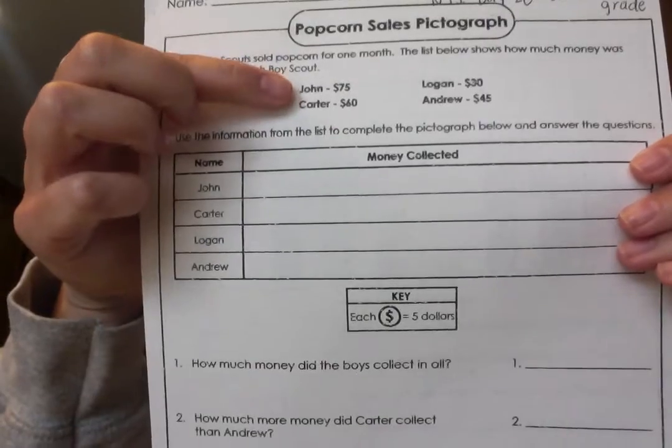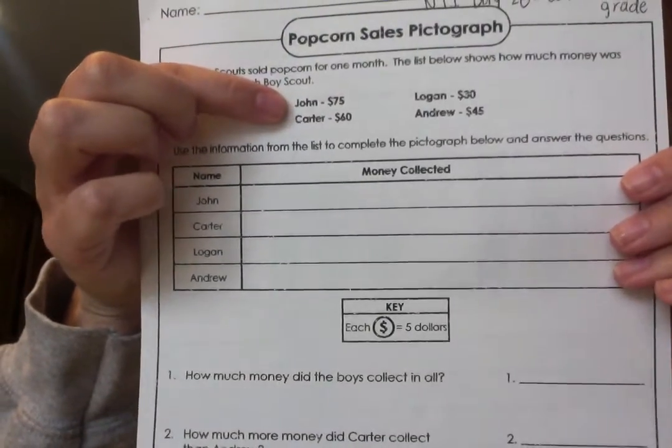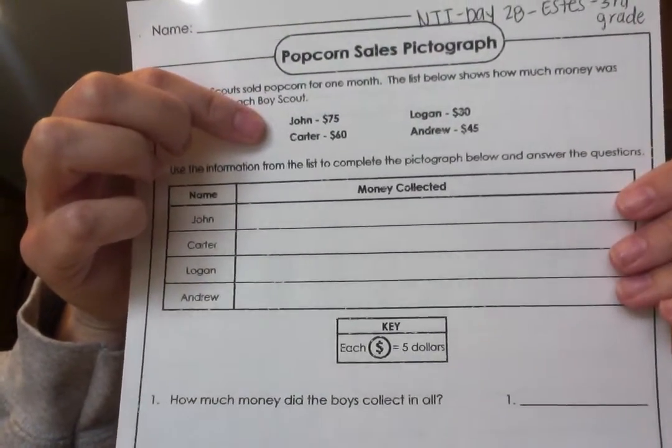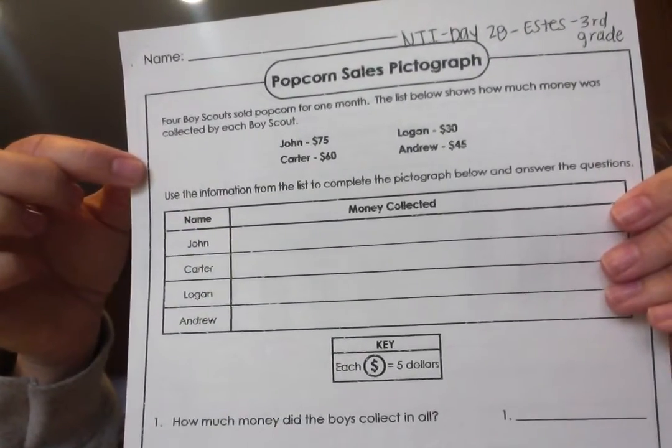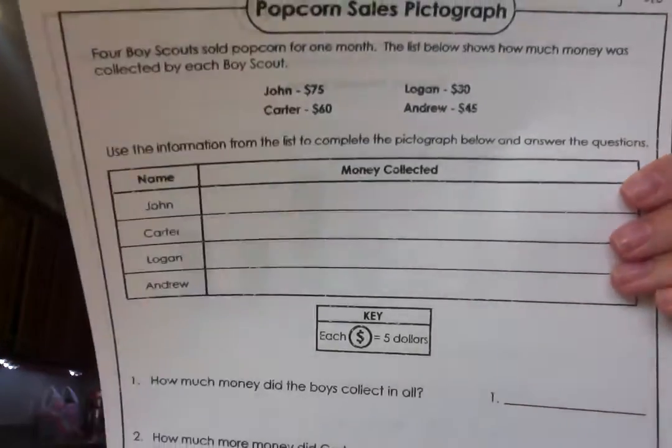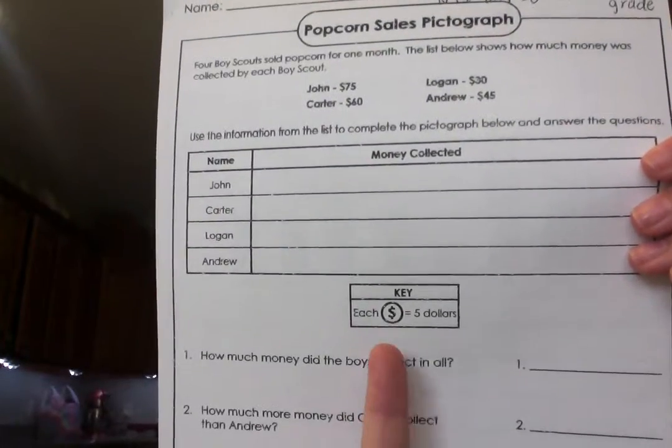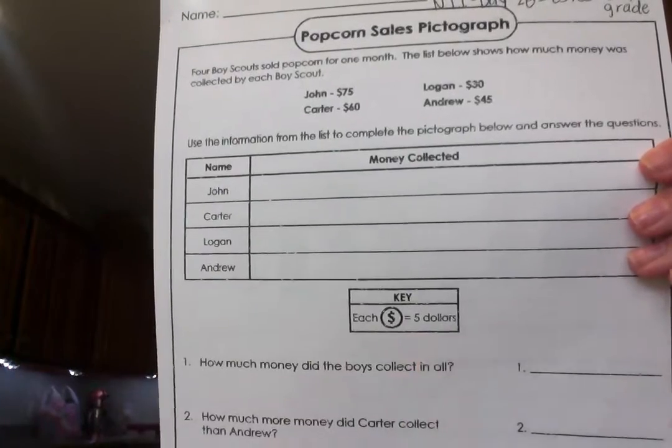So if I go up and I look at our first person, John, I'm going to do this one with you. John raised or collected $75. All right, $75. So if each symbol that we're going to draw is worth $5, we have to think about how many 5s are in 75. All right, and it's going to be quite a bit. So we really need to think about this. We know that there are 10 5s in 50. All right. And then we have 25 more, and there are 5 5s in 25.